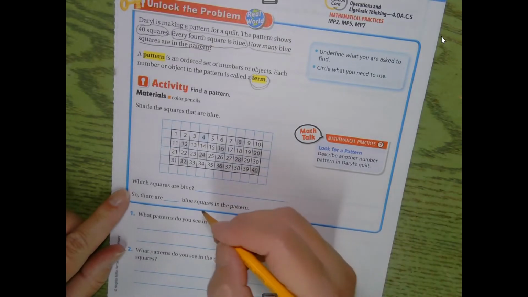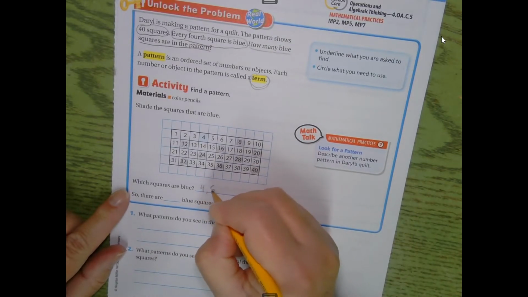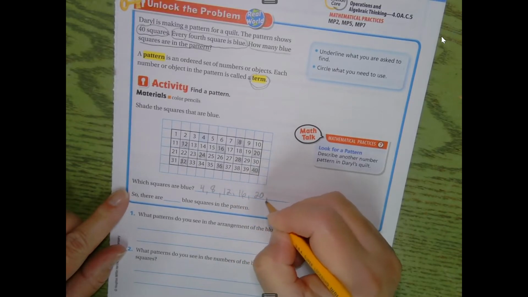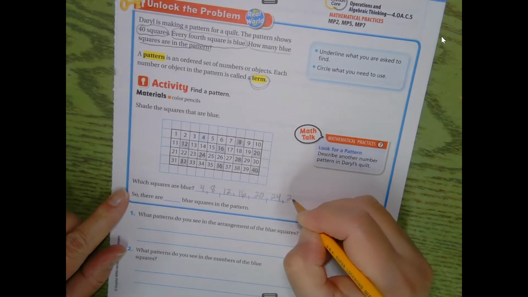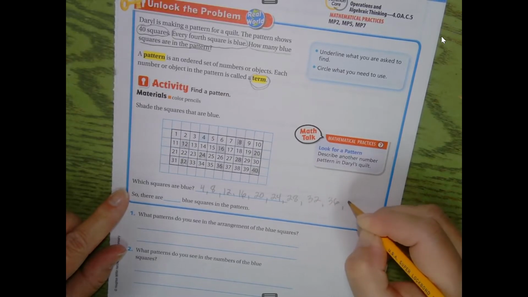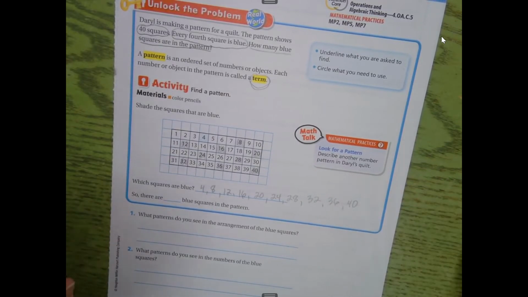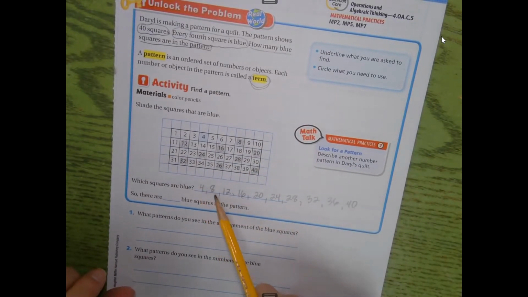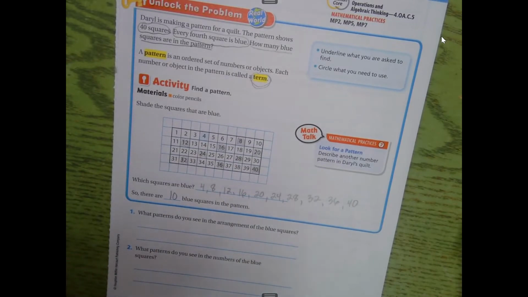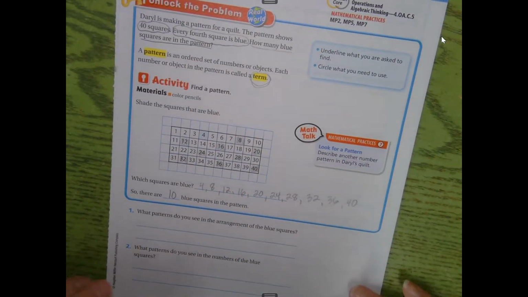Well, let's sing it again. 4, 8, 12, 16, 20, 24, 28, 32, 36, 40. Okay, so how many of the squares are blue? If we count them up, 1, 2, 3, 4, 5, 6, 7, 8, 9, 10. 10 of the squares are blue in the pattern.